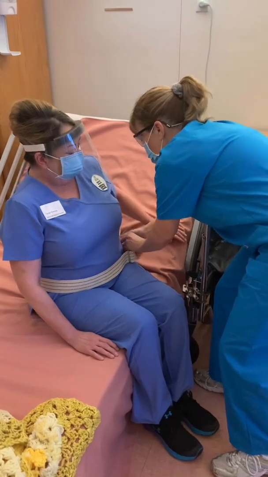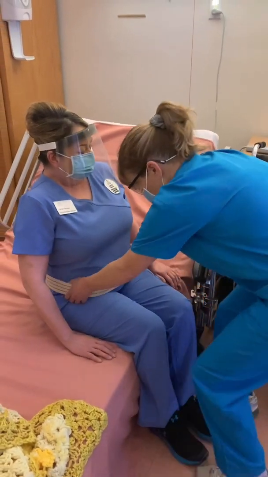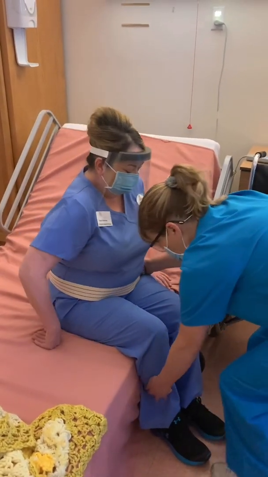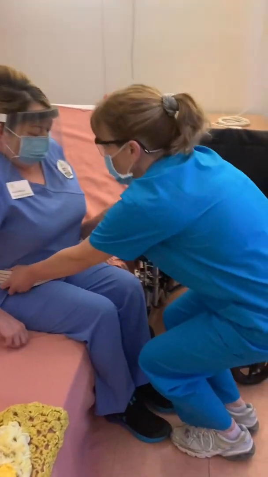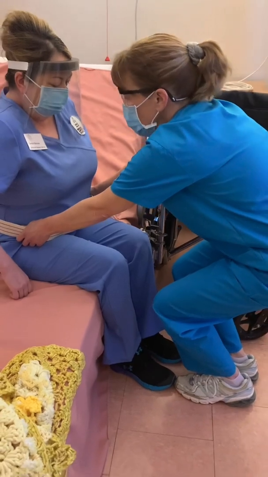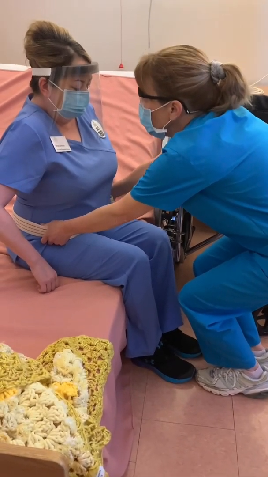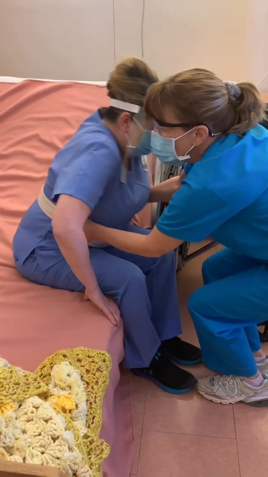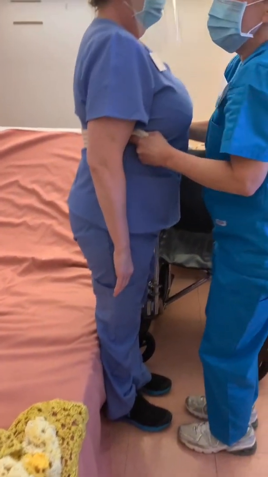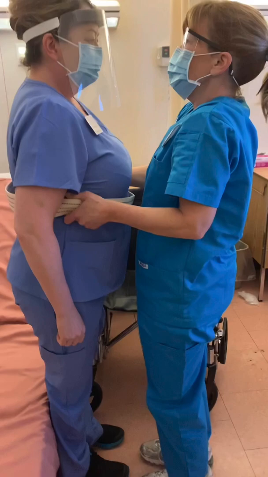There we go. Okay, so what I'm going to do is get you to put your feet right next to mine so I can stop you from slipping. Okay. I'm going to bend at the knees. And on the count of 3, I'm going to get you to lean forward and use your hands to push you up. 1, 2, 3. Good. How are you feeling? Fine. You're not dizzy or anything?